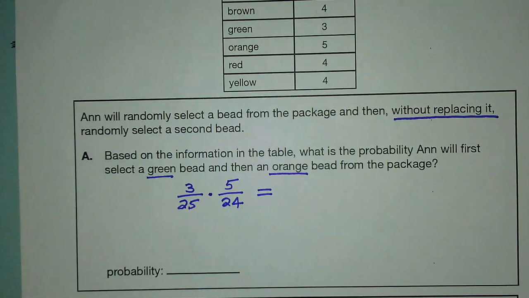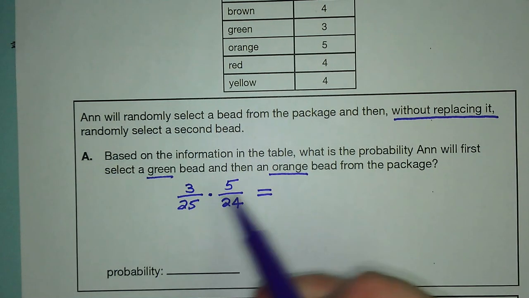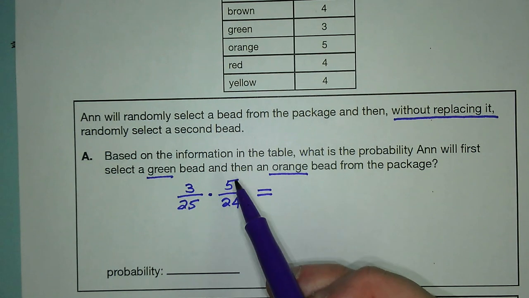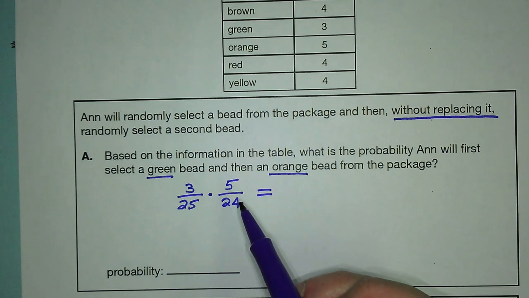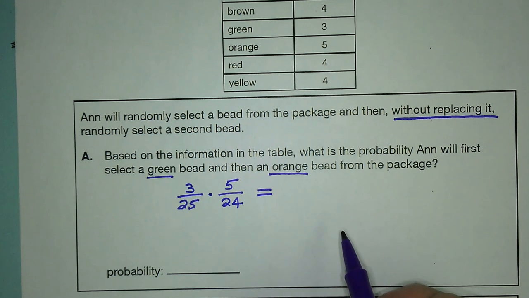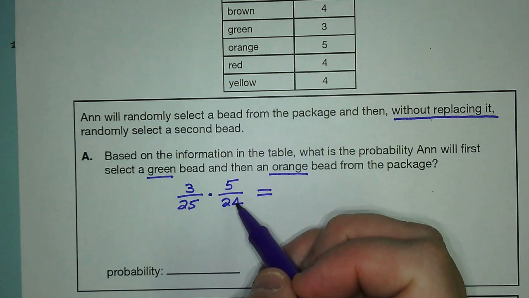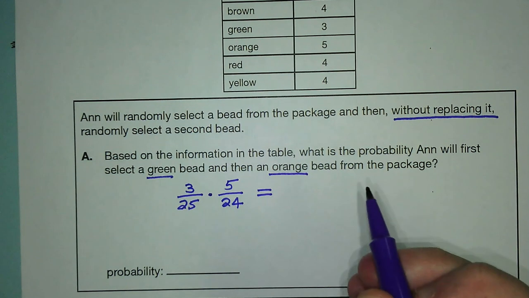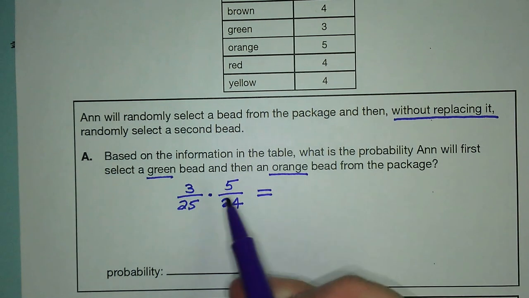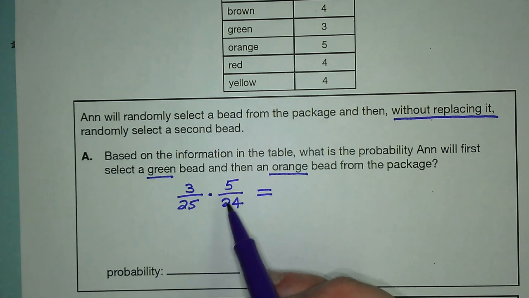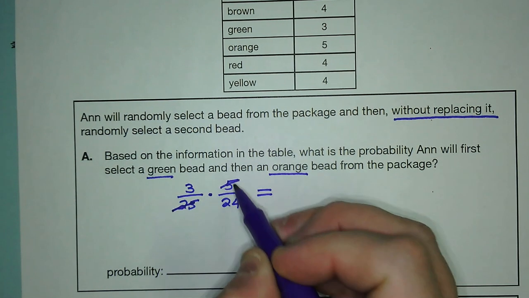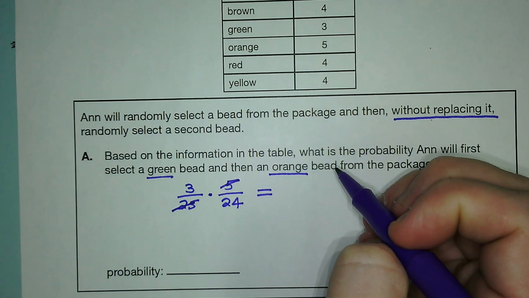If I was doing this by hand, I hope you remember that multiplying fractions together, you just multiply across: the numerator times the numerator, and the denominator times the denominator. But final answers need to be simplified. And maybe you notice that you can actually simplify before you multiply the 3 and the 5 together and the 25 and the 24 together. The 25 and the 5 are going to reduce with each other.